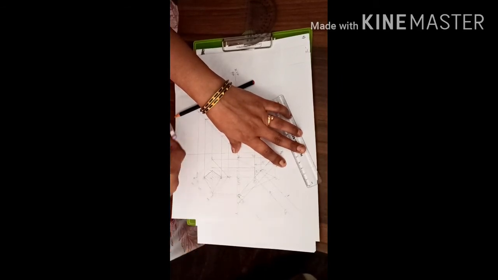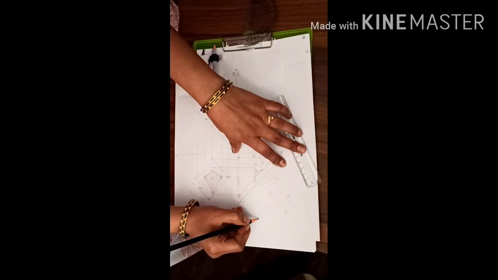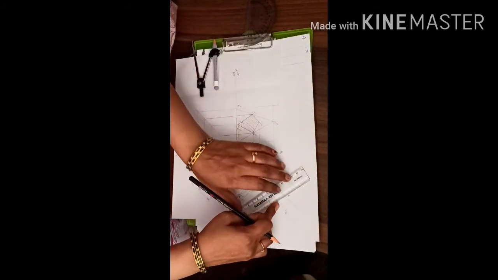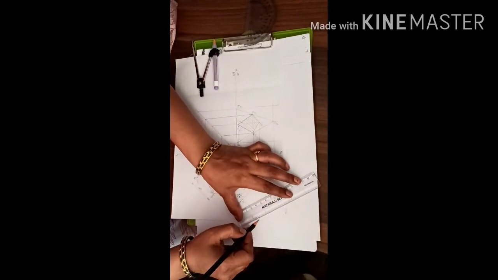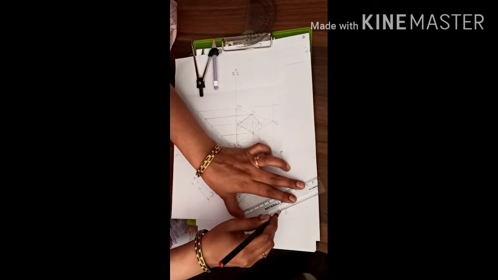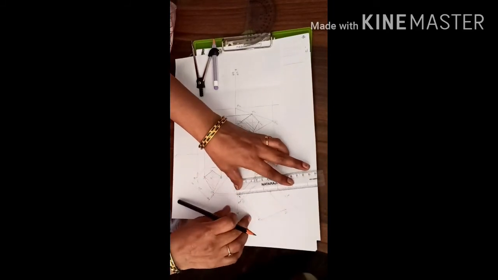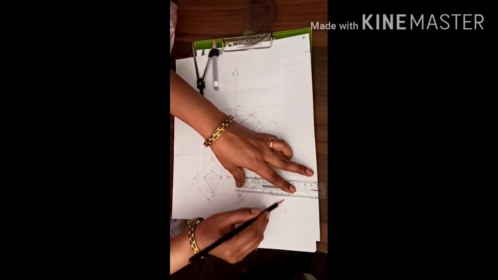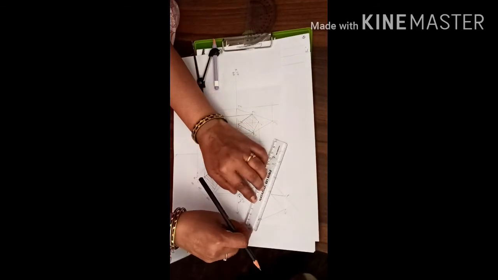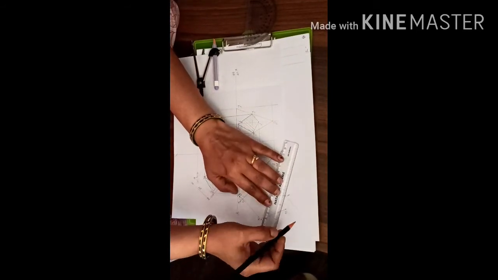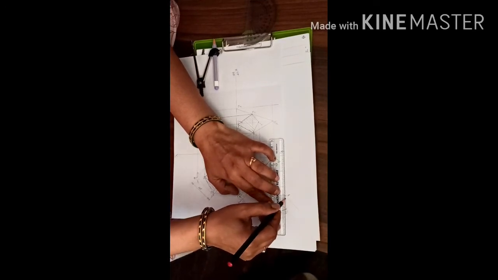So this becomes 3 suffix 1. Now join all these 4 points. I am joining 3 and 4, now 2 and 1.